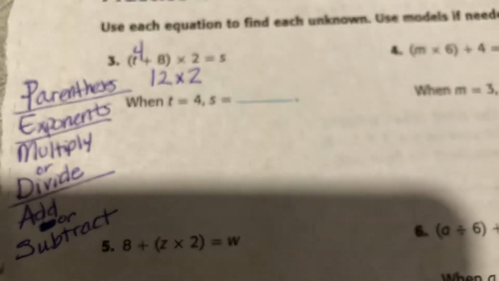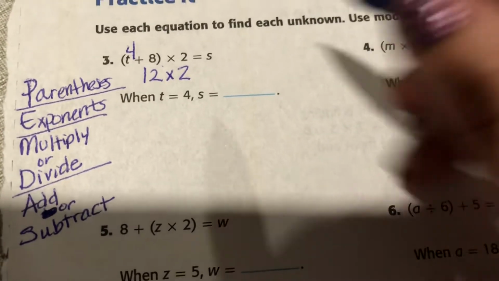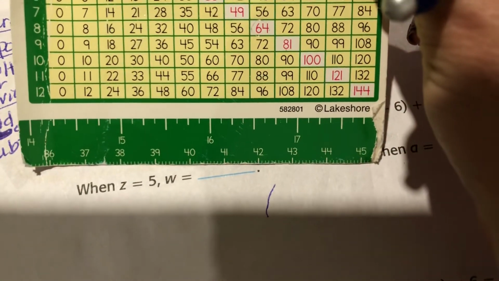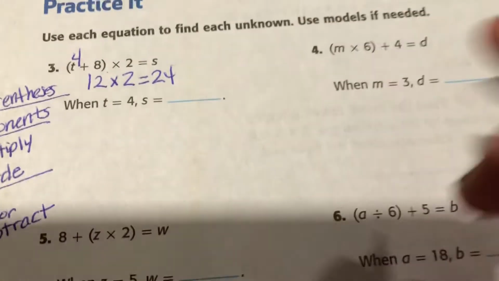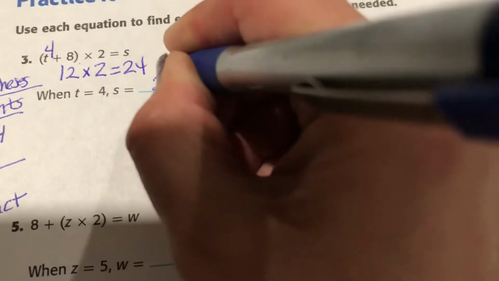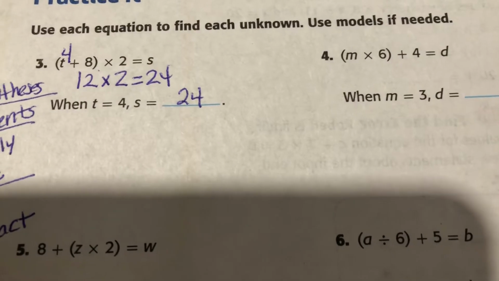times 2. I don't need to put the parentheses anymore because I've just worked it out. And 12 times 2, if you don't know, use your handy dandy chart. I'm going to go to 12, go down, 24. So when t equals 4, s will equal 24. Okay? All right, there we go.